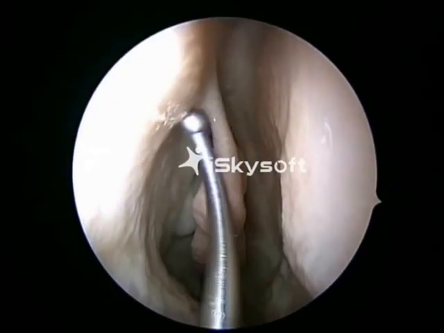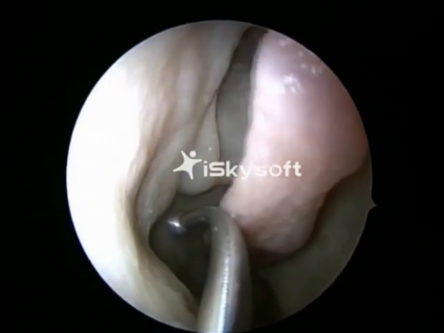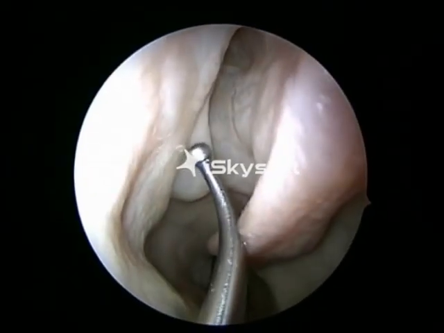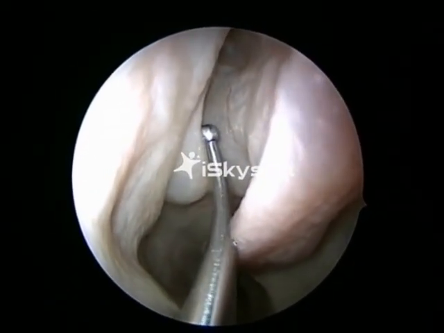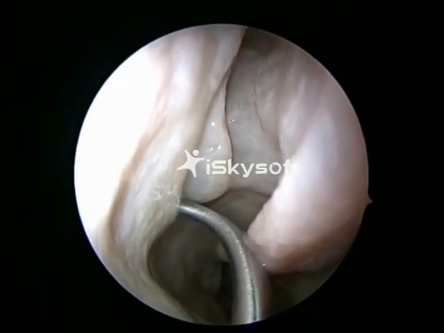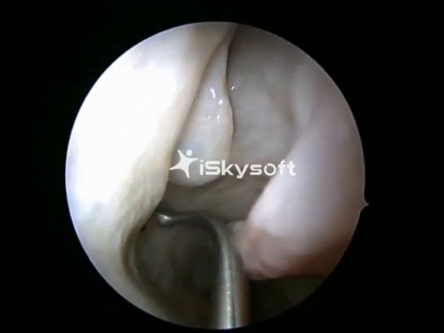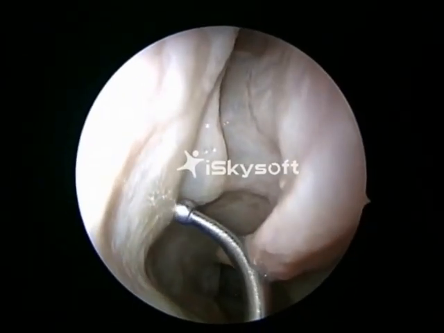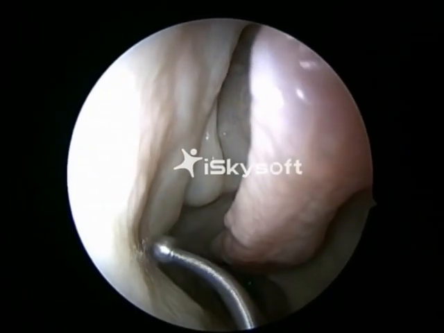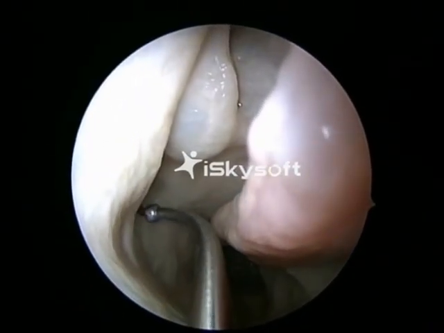Coming backwards, that's the axilla of the middle meatus, the uncinate process, the free border of the uncinate process, the bulla ethmoidalis, and that's the hiatus semilunaris inferioris. That's the axillary ostium. That's the base of the triangle where we'll have to do an uncinectomy, bullotomy.